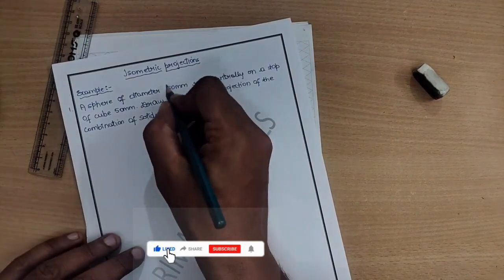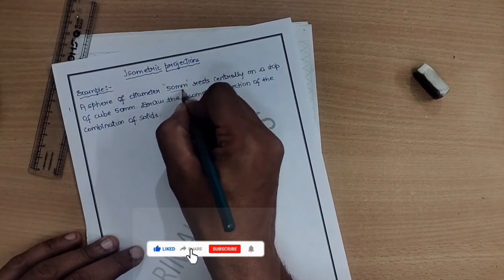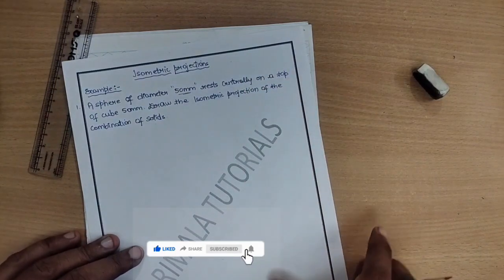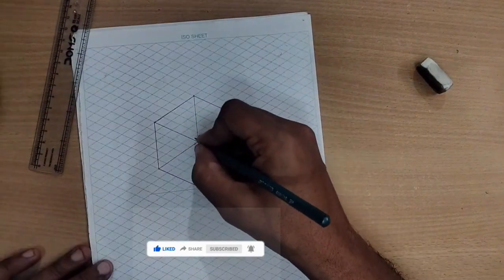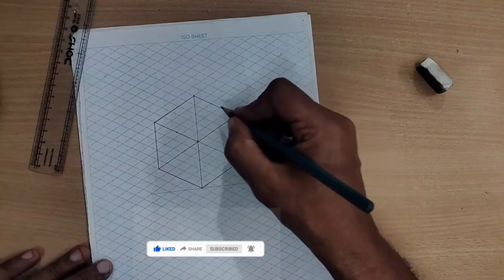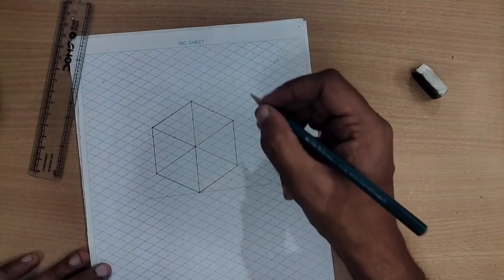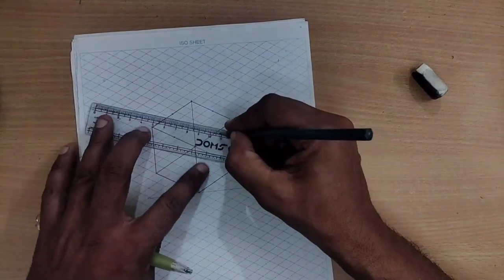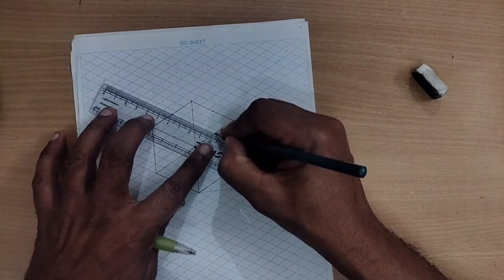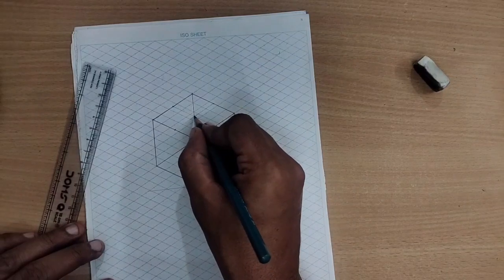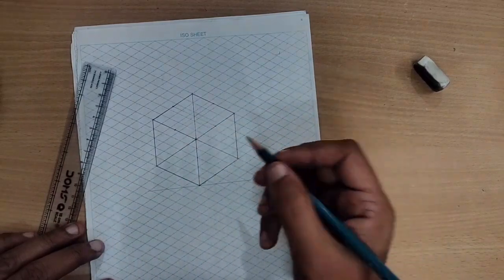There is a sphere of diameter 50 mm exactly placed on the center of the cube. So now first thing, let us obtain the center of the cube. So this is 50 mm. Let us take the midpoint, ISO 25. Mark ISO 25, mark ISO 25. Join the opposite midpoints. Now you can see there is a perfect intersection point. Now this would be the center of the cube.